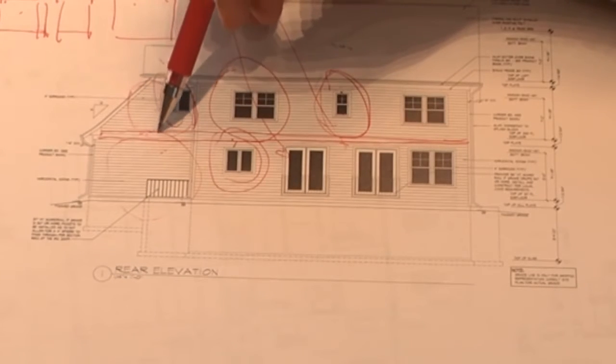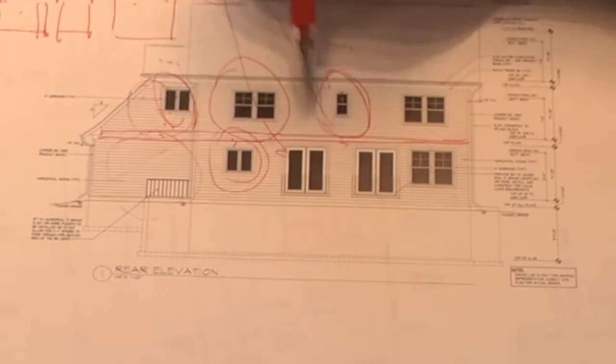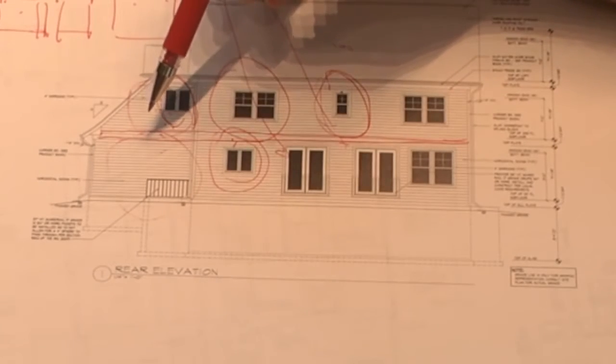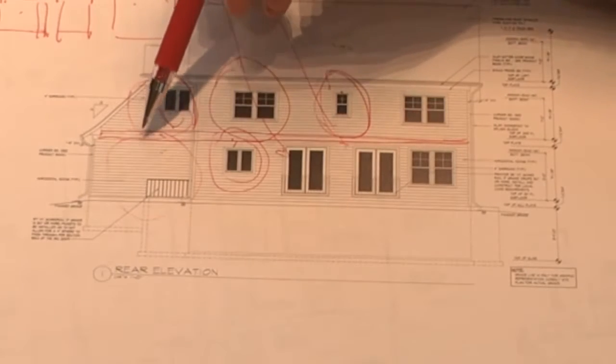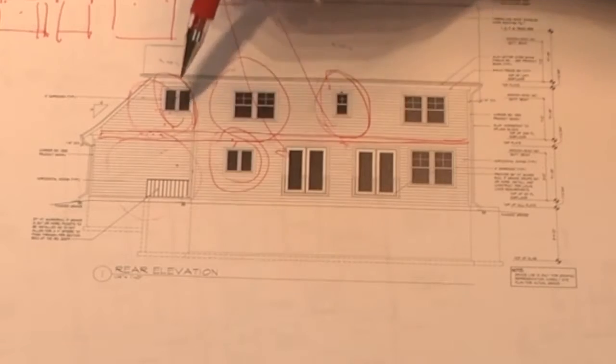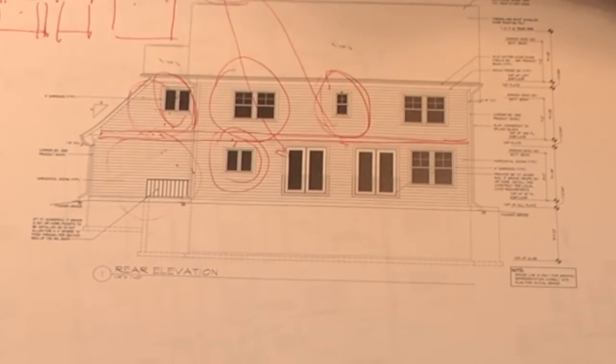So this belly board adds a little bit more detail. In this house we didn't need it, it had enough fenestration, but if you had fewer windows, perhaps you would add the belly board, or you would add the belly board if you wanted to break up the color of the siding. It's an easy way to transition.